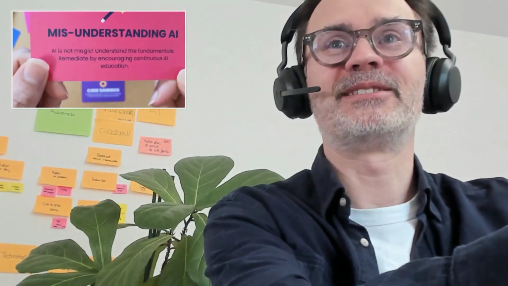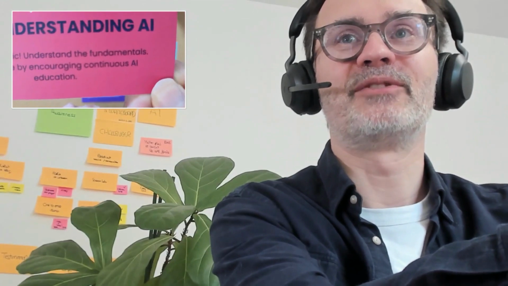This is a danger zone, if people don't have the right mental model. You see, I've exactly what you said. AI is not magic. Understand the fundamentals. Remediate by encouraging continuous AI education. By the way, that's another activity you can do with the deck. Just take the danger zone cards, and brainstorm a risk analysis and make an action plan. Here, that would be train everybody in GenAI.